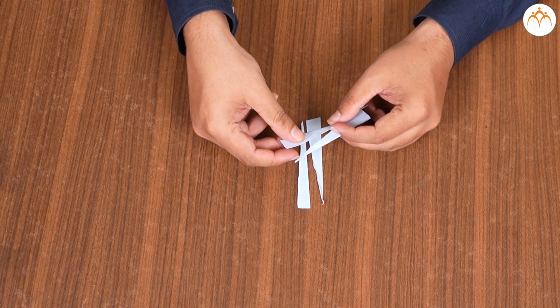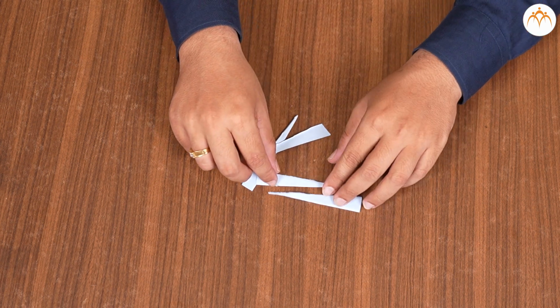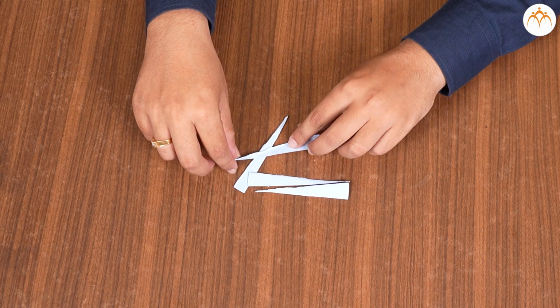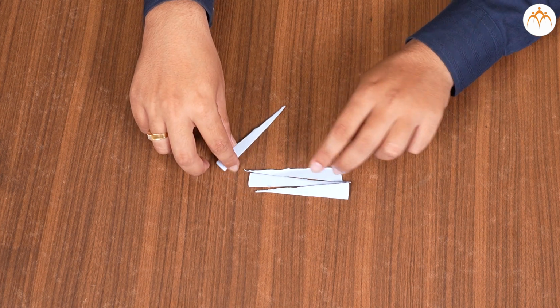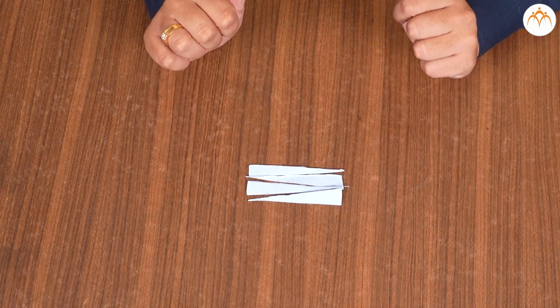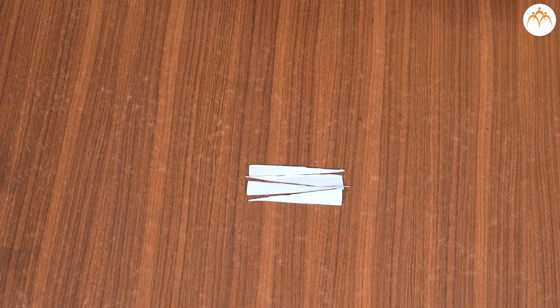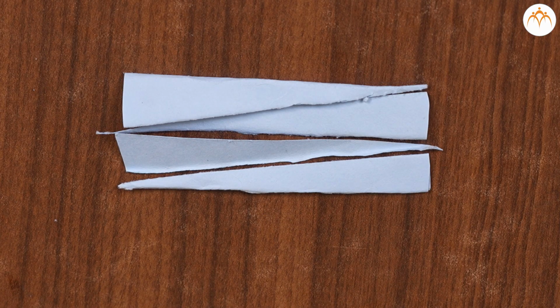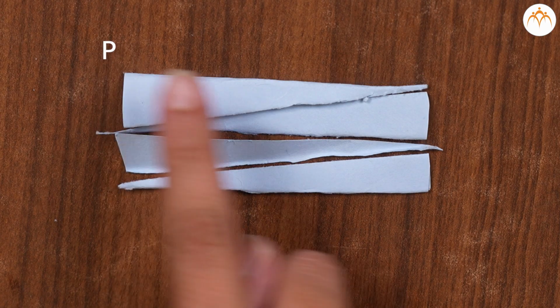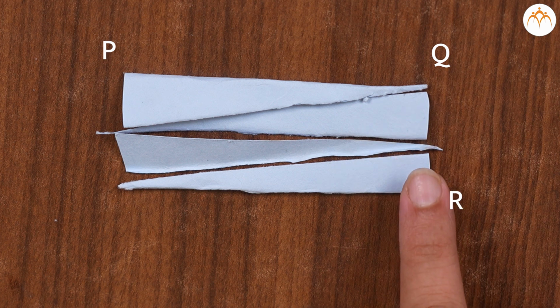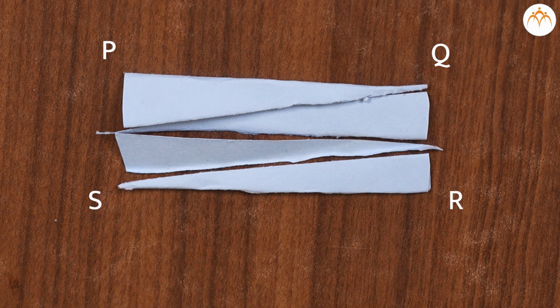Now let's try to arrange them in an order. Now can you see a rectangle here? Let's name this rectangle as P, Q, R and S.